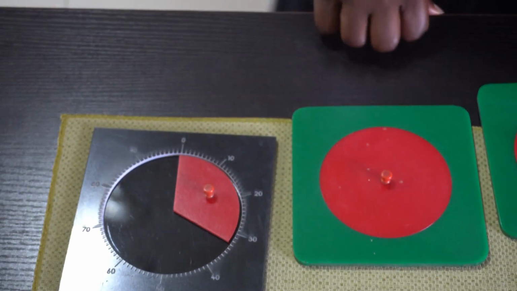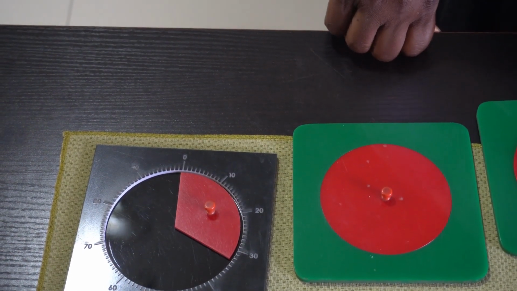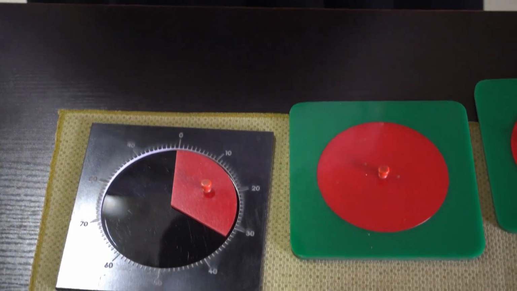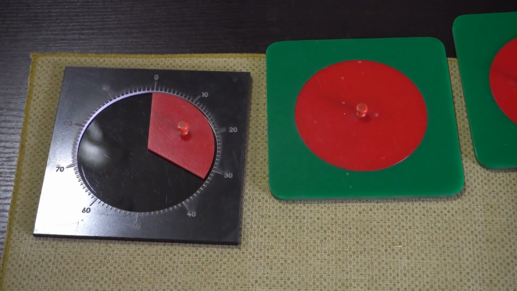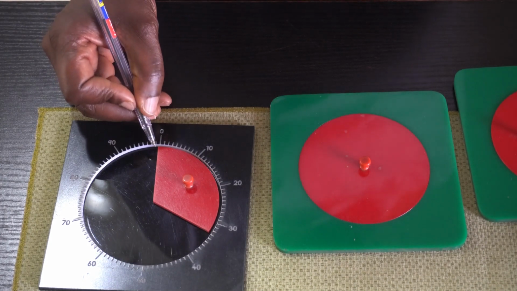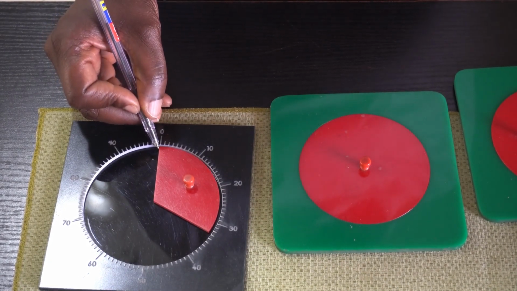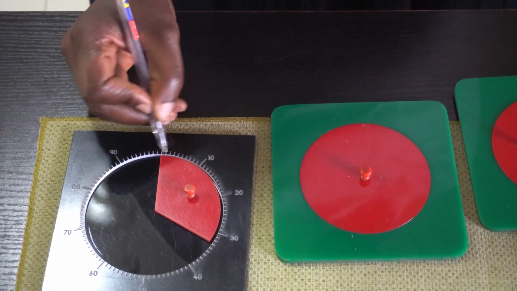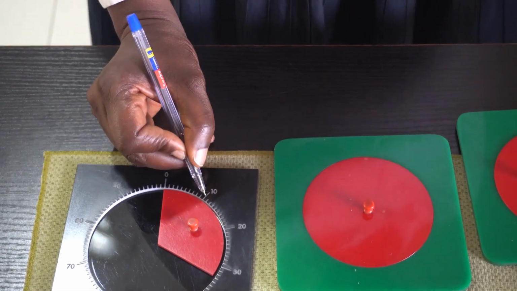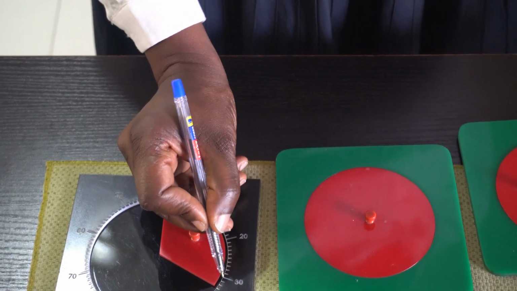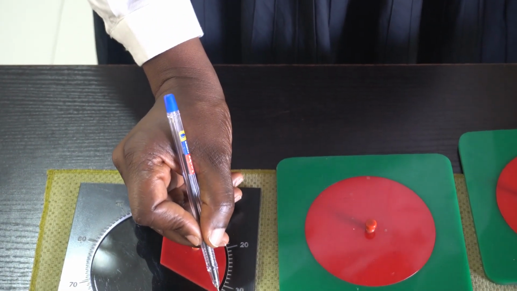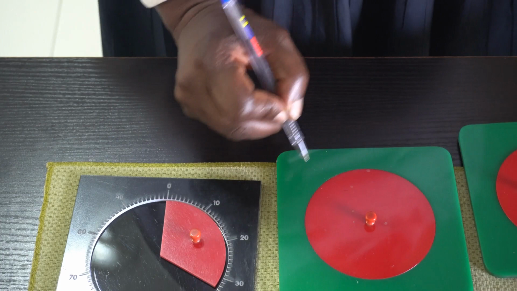Go ahead and find that out in hundredths. So we see there 10 hundredths, 20 hundredths, 30 hundredths, 31, 32, 33 hundredths.